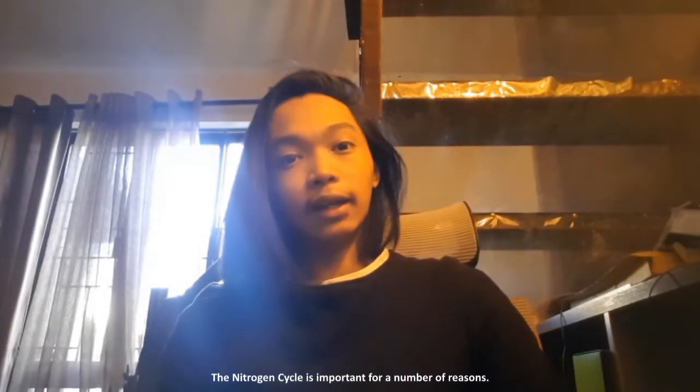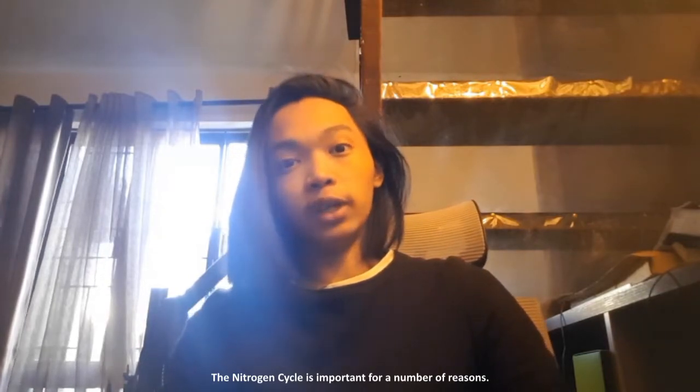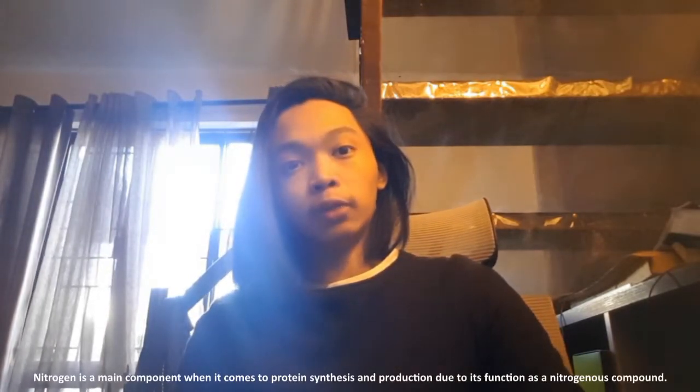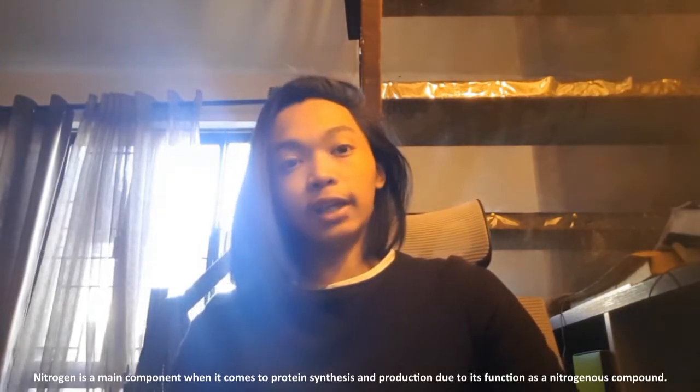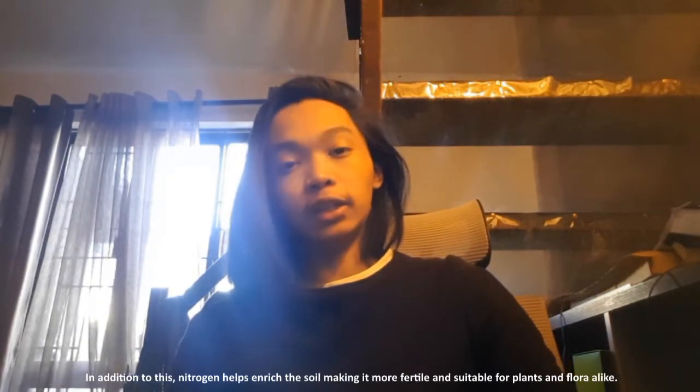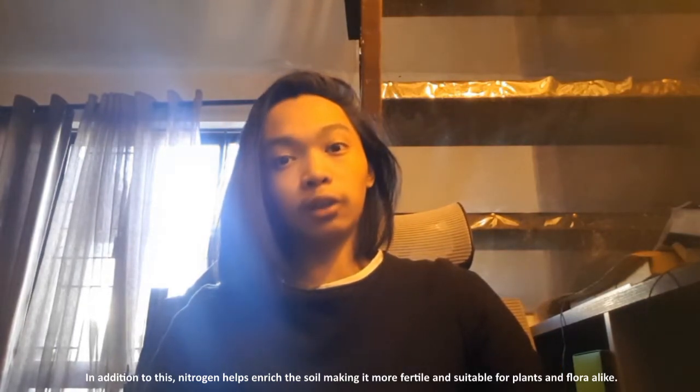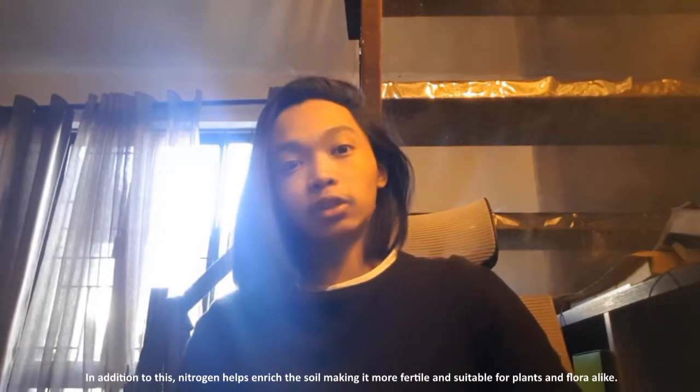The nitrogen cycle is important for a number of reasons. Nitrogen is the main component when it comes to protein synthesis and production due to its function as a nitrogenous compound. In addition to this, nitrogen also helps enrich the soil, making it more fertile and suitable for plants and flora alike.